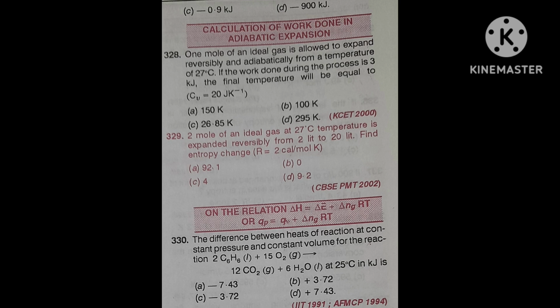Cv value is given: Cv is equal to 20 joule per Kelvin. First option is 150 Kelvin, second 100 Kelvin, third 26.85 Kelvin, fourth 295 Kelvin.